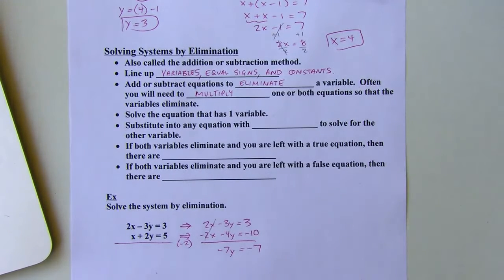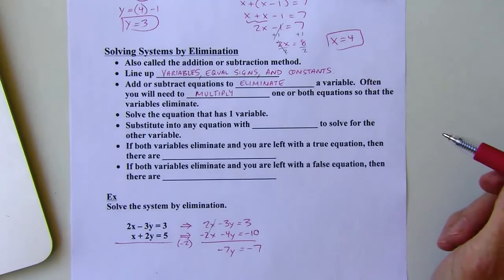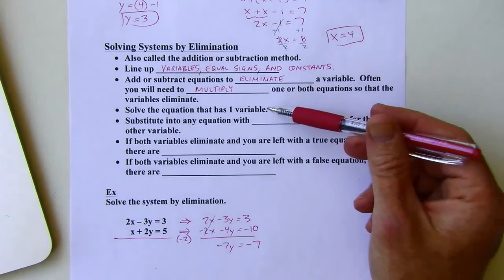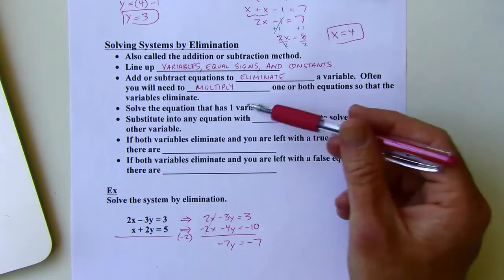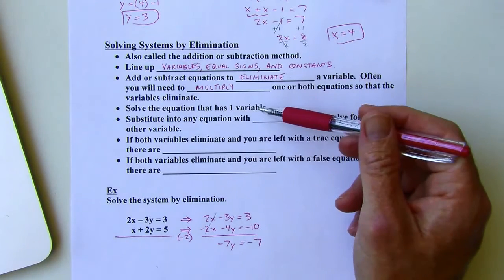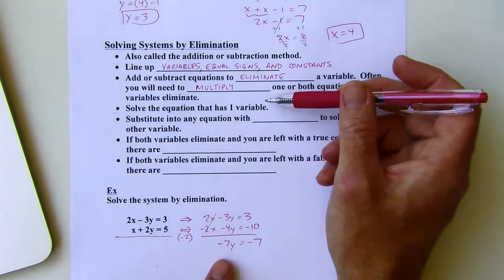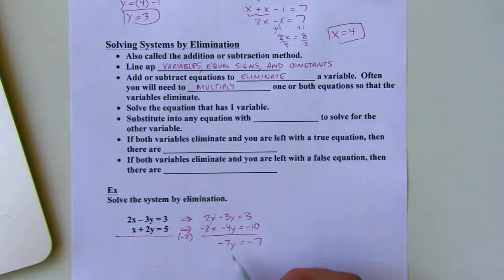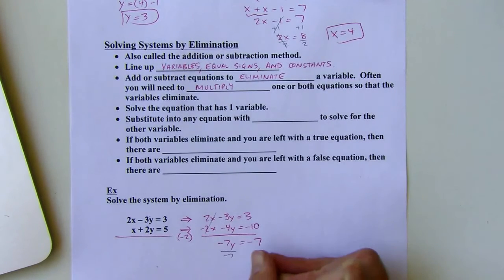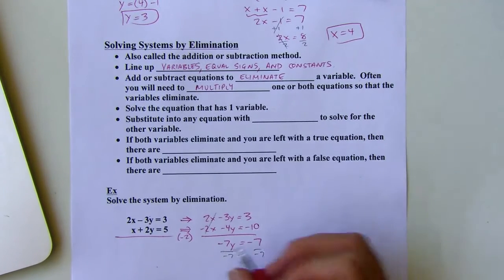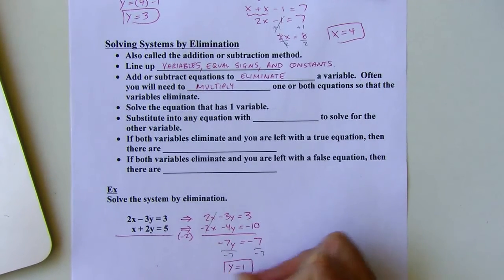Okay. I'm forgetting about my steps here. Okay, solve the equation that has, so now I've got an equation with one variable. I want to solve that equation with one variable. Well, this is pretty easy, because all I have to do is divide by negative 7 on both sides, and then y equals 1. So that's part of my answer.